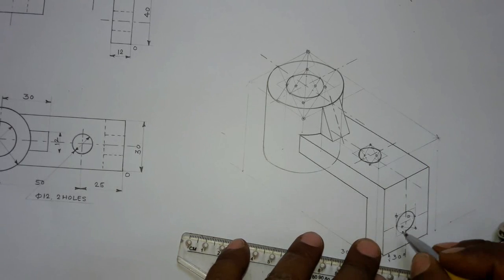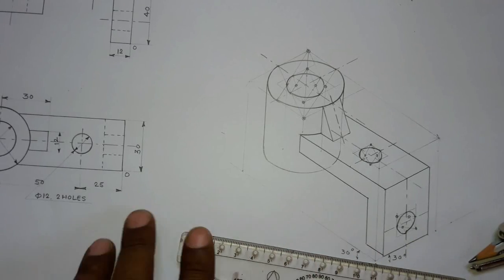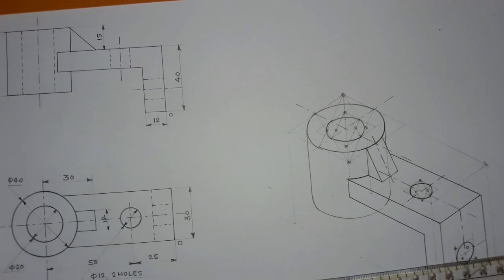So like this we complete the isometric view for this component.